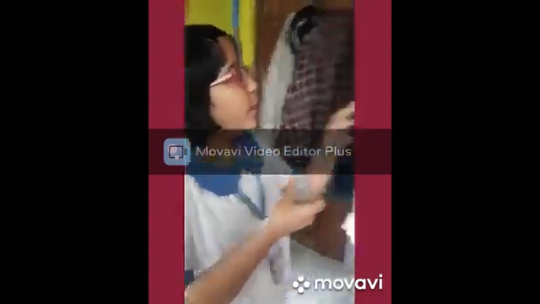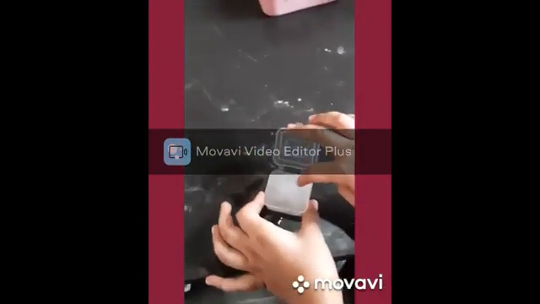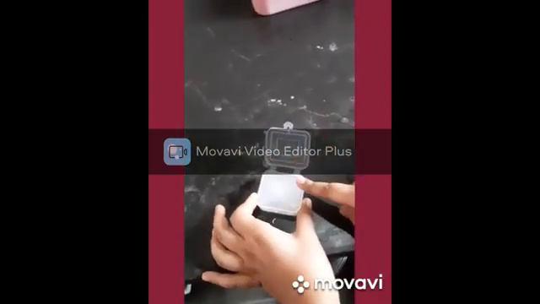Now I will put this water into the freezer and we will wait for some time when it solidifies and turns into ice. Now water has turned into ice. You can see that the liquid form has turned into a solid form. This is the solid ice. Water has changed into solid form.